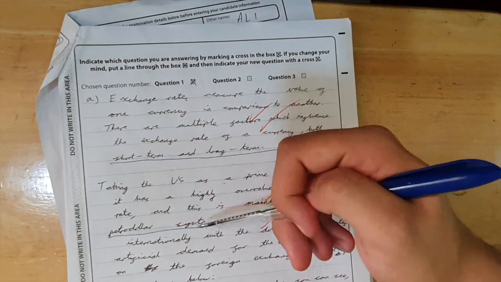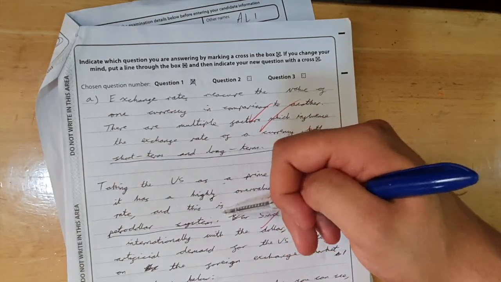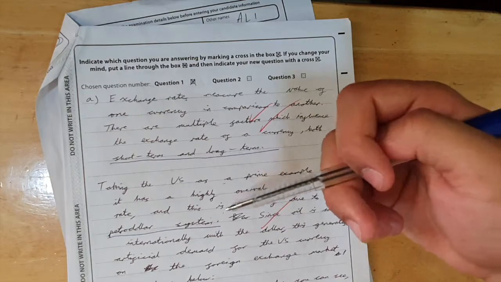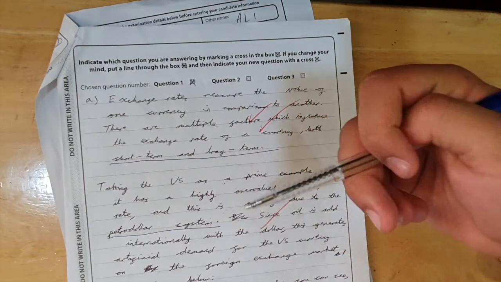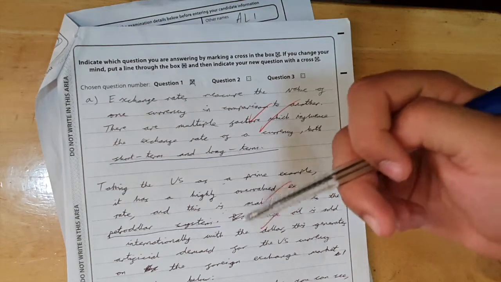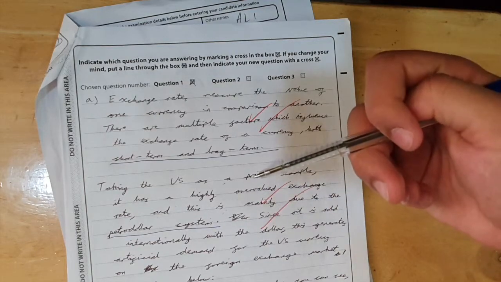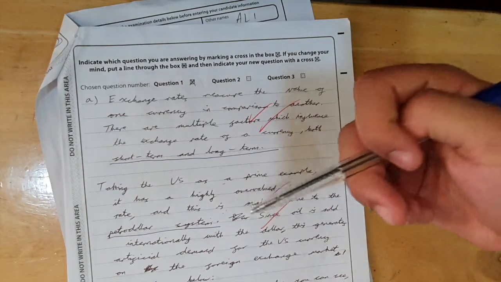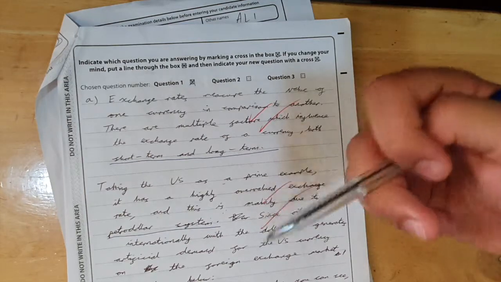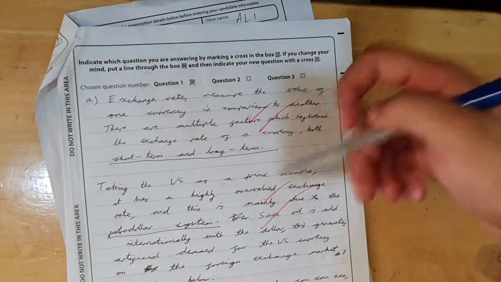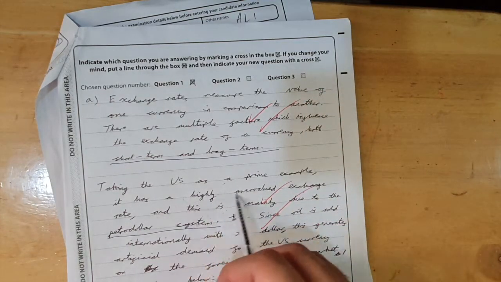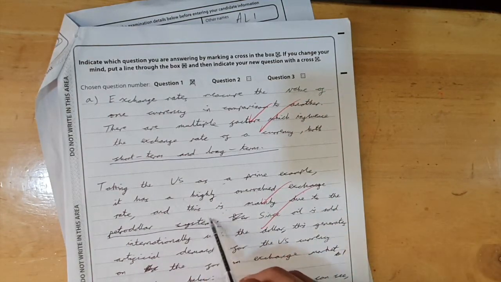But here, oil is sold in the dollar no matter which country sells it or which country buys it. So if demand for oil increases, demand for the currency in which oil is sold increases. You need the dollar to buy oil. So that's why the US has a highly overvalued exchange rate, because of the petrodollar system.